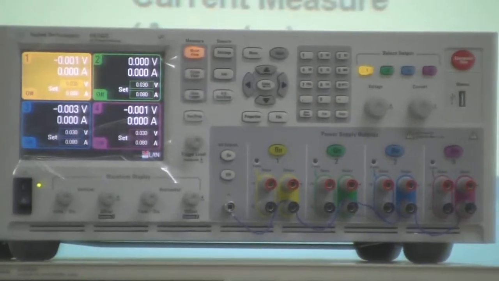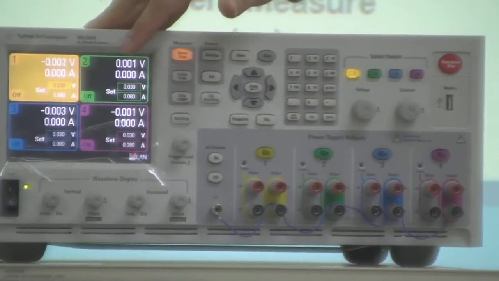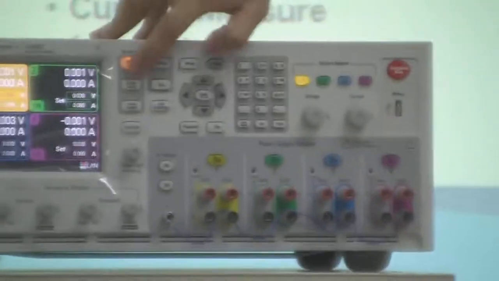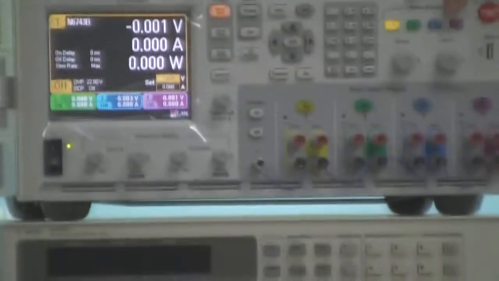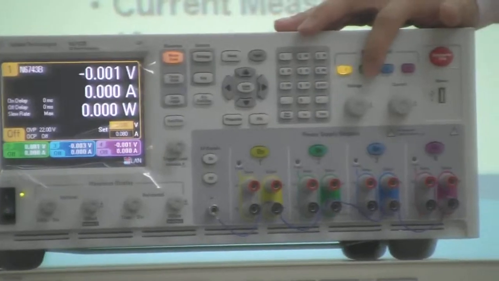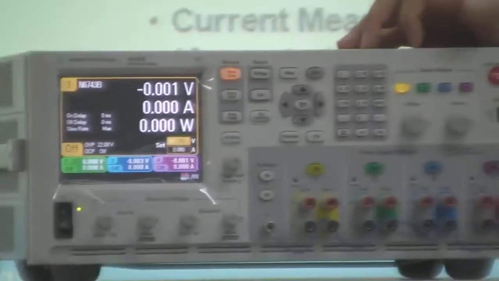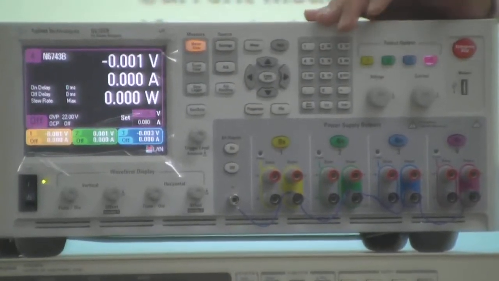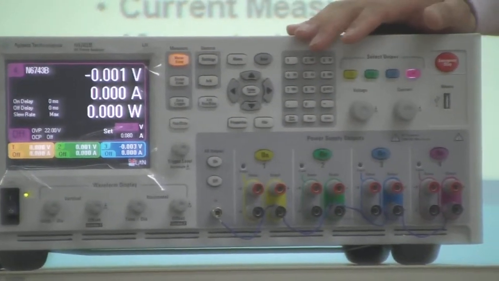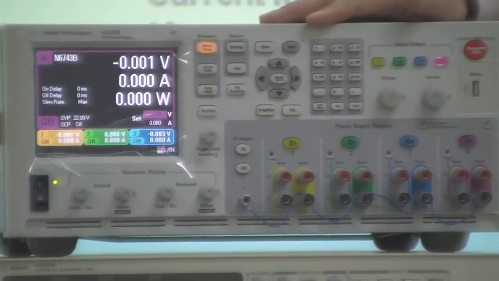On the different views, this is the most basic view for channel. You click here once, and it zooms in on each one of the channels, and you can cycle through each one. So yeah, pretty easy to set up, pretty easy to cycle through the channels.